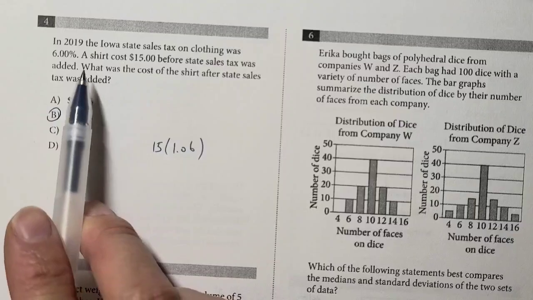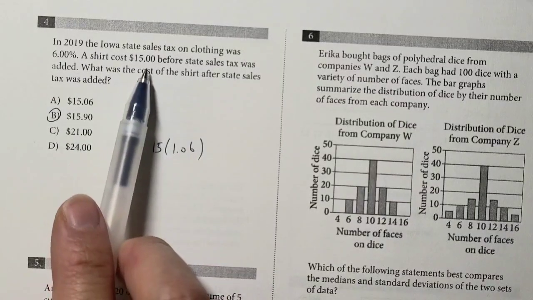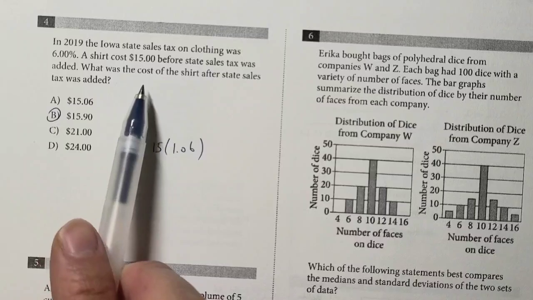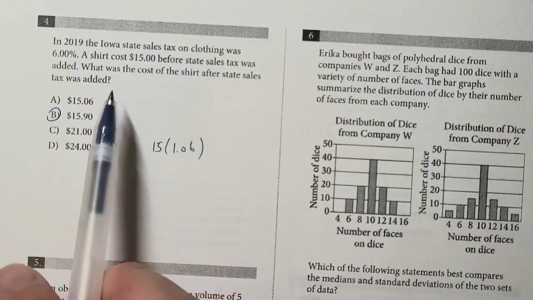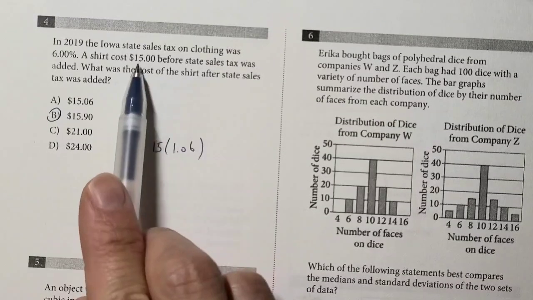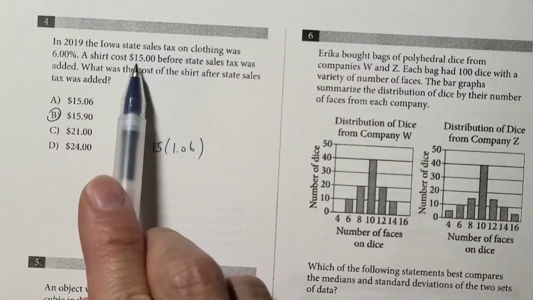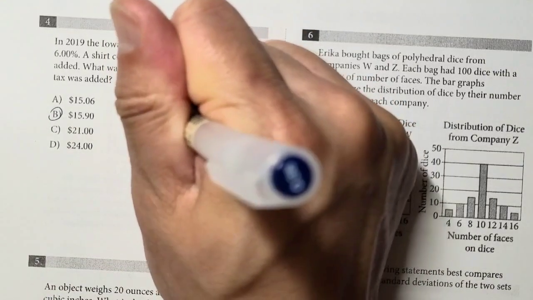Number 4. In 2019, Iowa sales tax was 6%. Shirt cost $15 before sales tax. What's the cost of the shirt after sales tax? Okay. So if you go shopping, you might do this a lot. So hopefully this is a piece of cake. Take this 15, multiply by 1.06. So let me explain if you've never done this before.